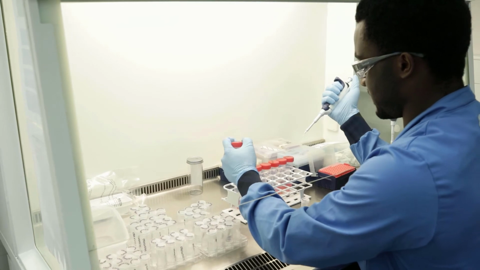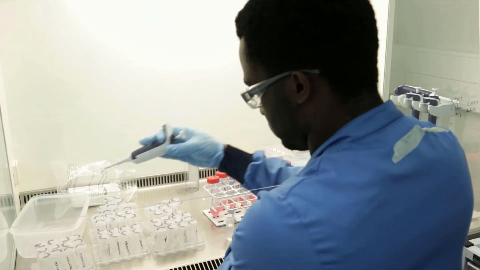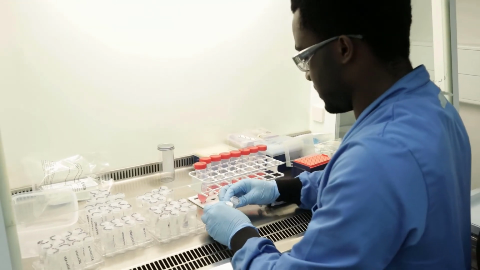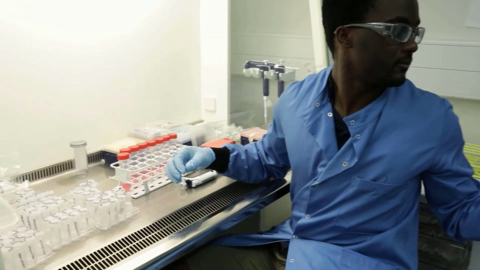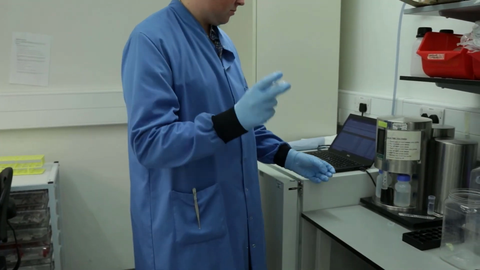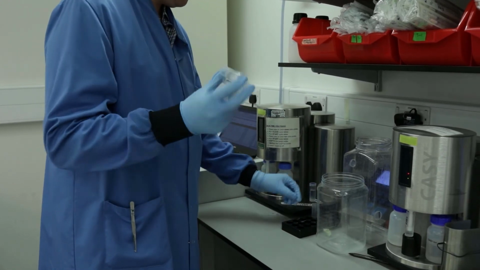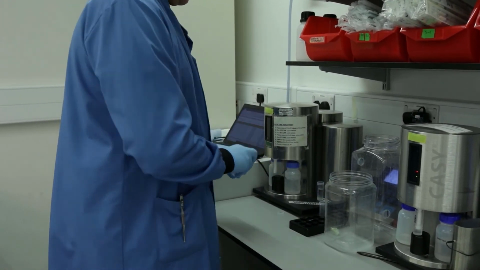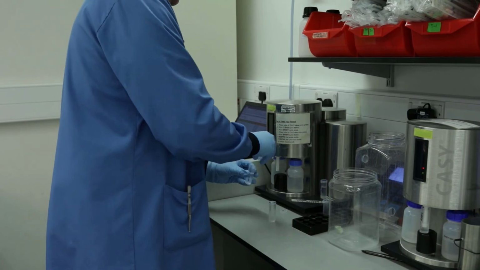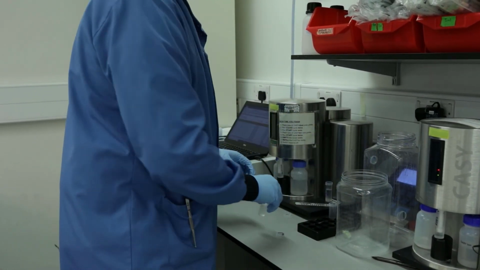To count the cells, we take a small aliquot of cells and put them into some special tubes with a known volume. We then transfer these tubes to a special cell counter. We always count cells in duplicate to make sure that the counts are correct. Once counted, we can then adjust the cells to a standardized concentration. Once at the concentration that we require, we can use these cells in our special assays.